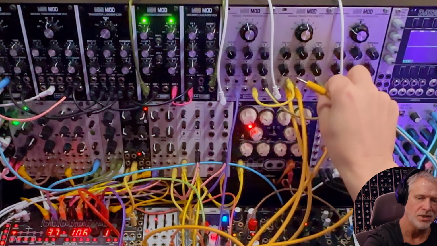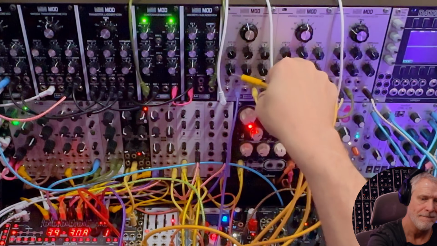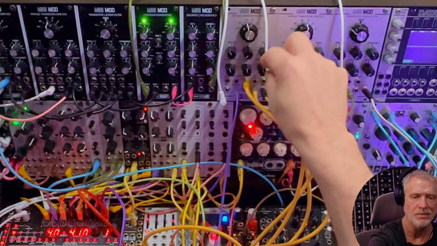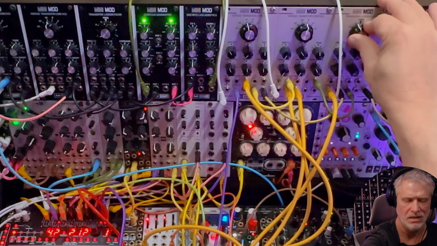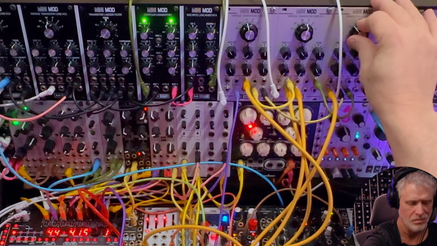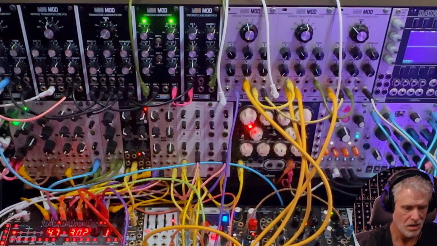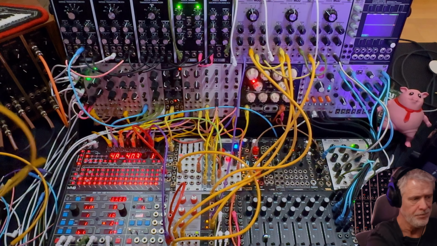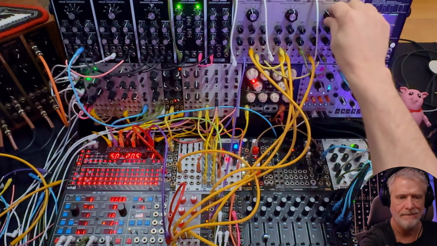Actually, I'm going to use the 16 footer to do that. So let's put it into pulse width modulation. And let's just listen to the bass. Okay. So not the coolest so far, but we'll see if we can't find something.